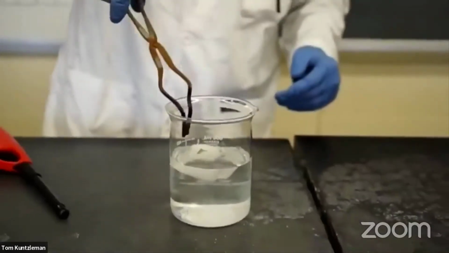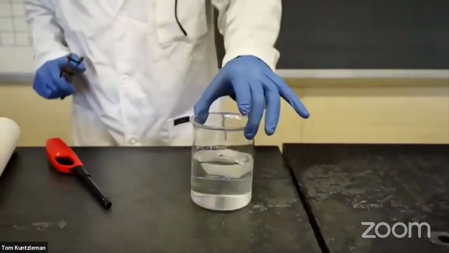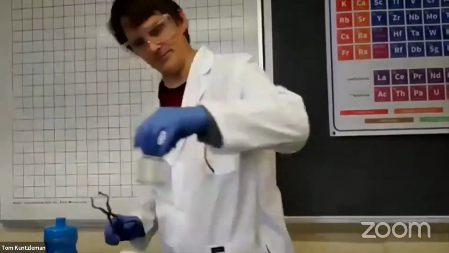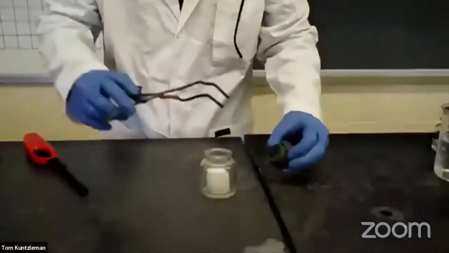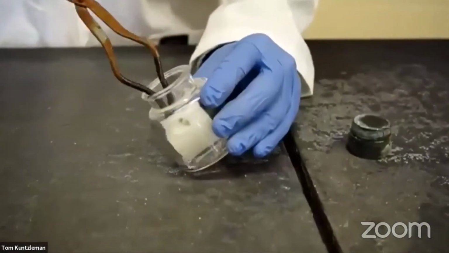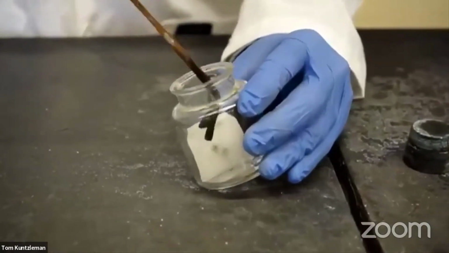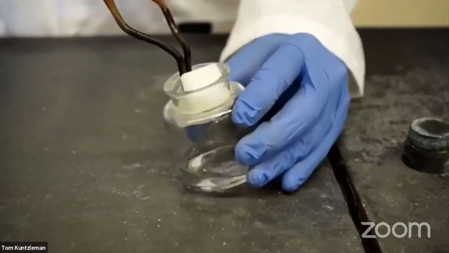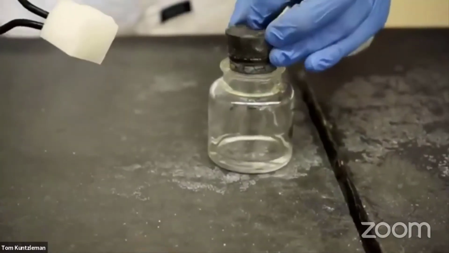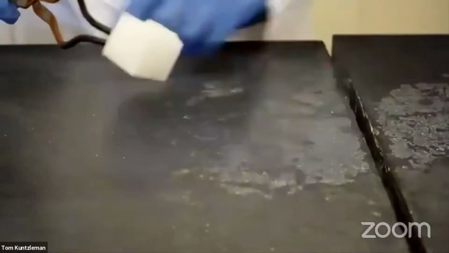So let's try this same test with copper. So here I have the same test. In this case, I've got some alcohol and I've soaked it in a solution that contains copper compounds. We'll light this one on fire. See what we get.